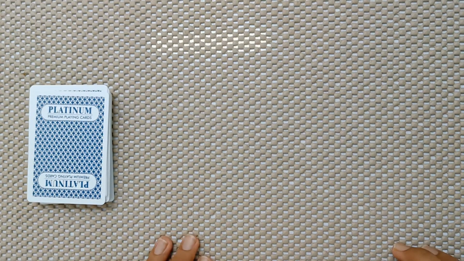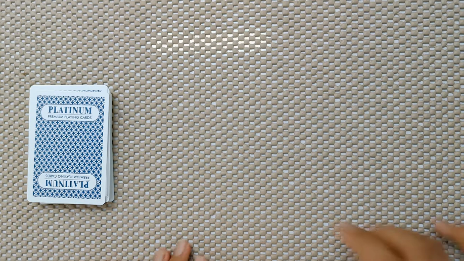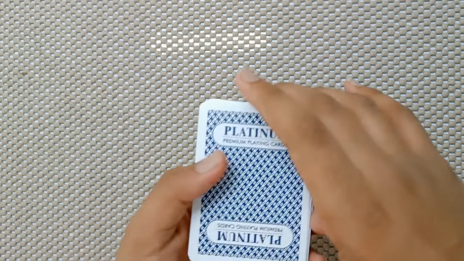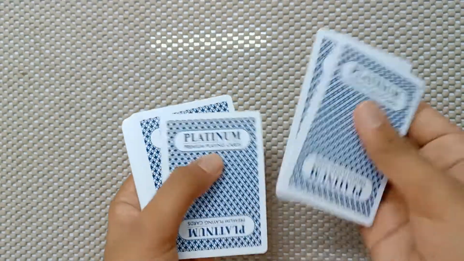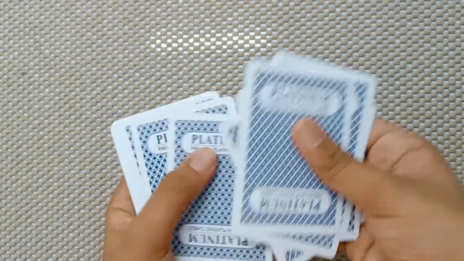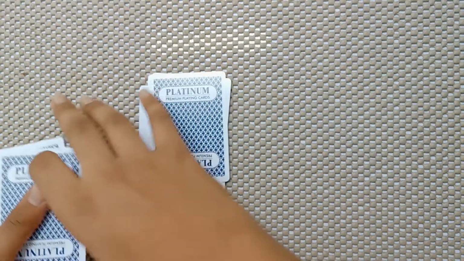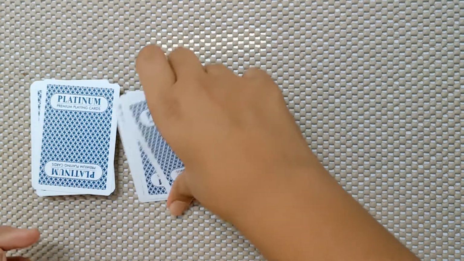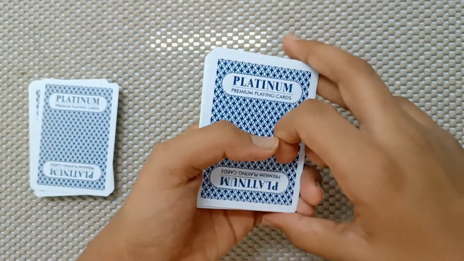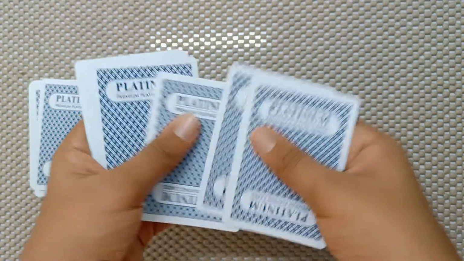Let's take a look at how to perform this trick. This trick is extremely simple and requires no trickery or setup. It's completely mathematical. First, I'm going to take out 9 random cards from this deck. Now, I'm going to split these 9 cards into 3 piles of 3 cards each.